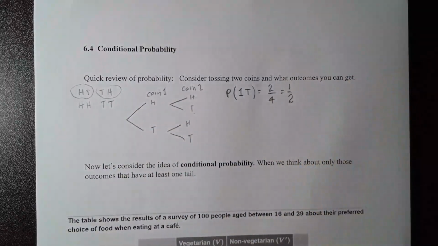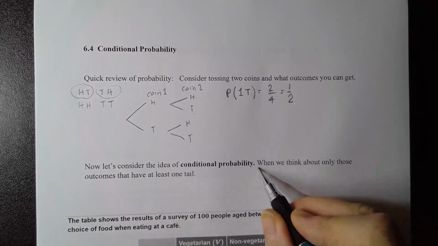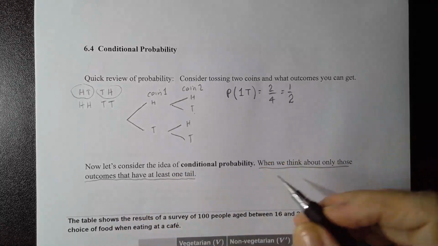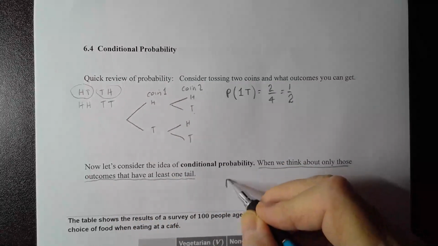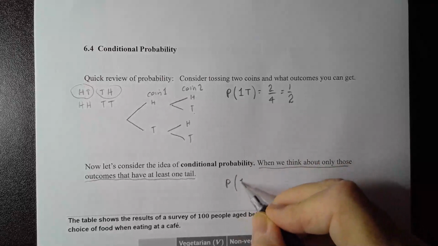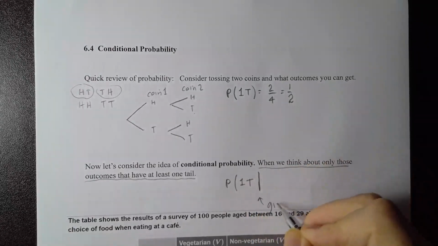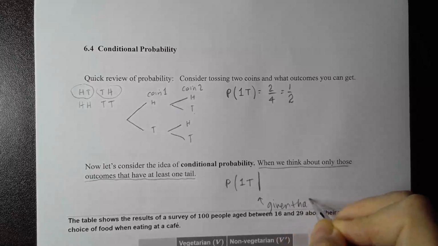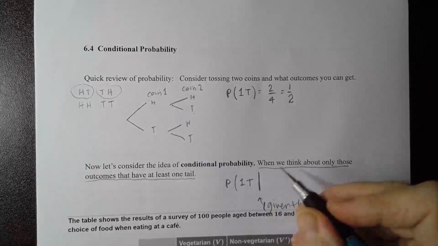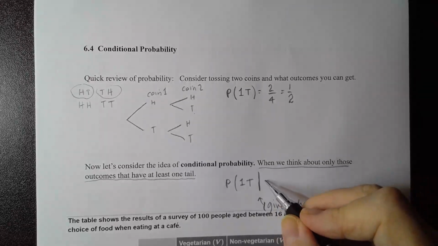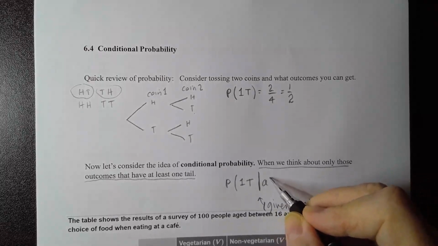Okay. Now, let's consider some conditional probability. So the idea of conditional probability, let's say, is we think about only those outcomes that have at least one tail. So I might write, the probability of getting one tail, given that, this is a little line that means given that, we're only considering outcomes that have at least one tail.